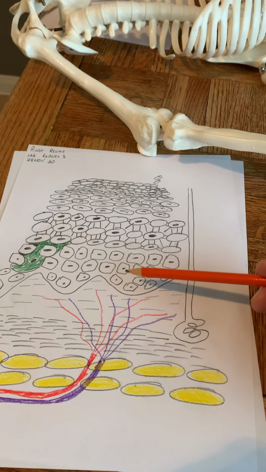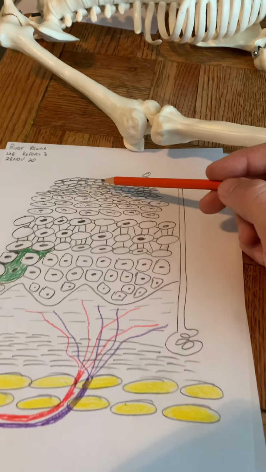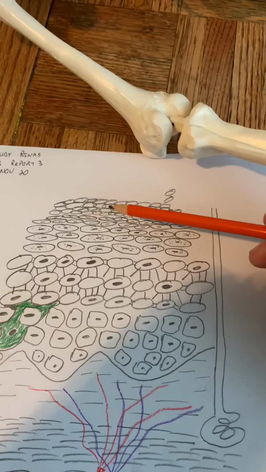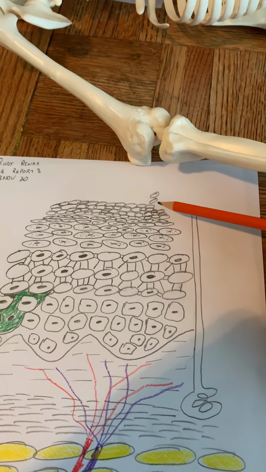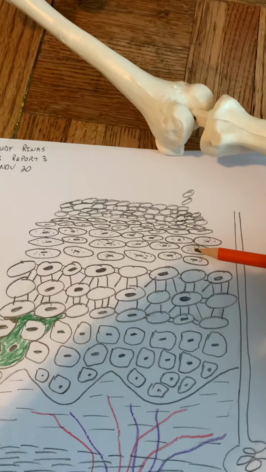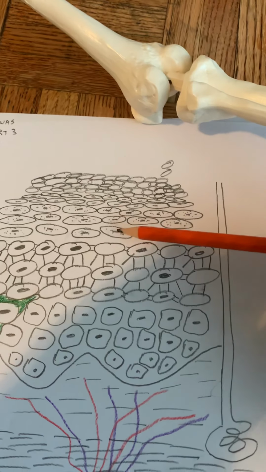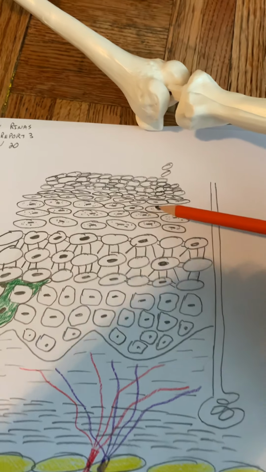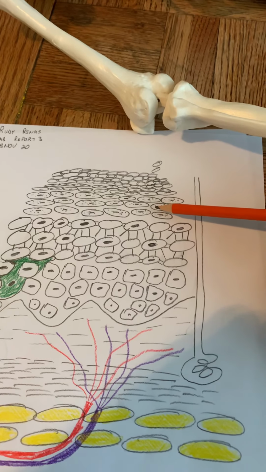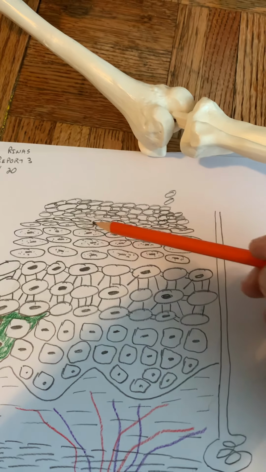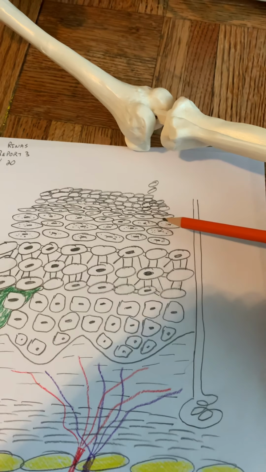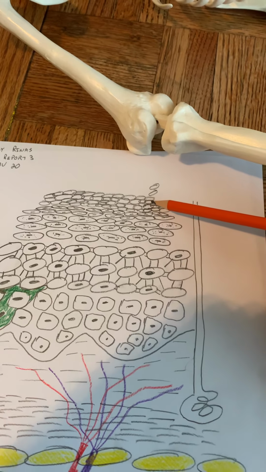The stratum corneum, the uppermost layer of mostly or all dead skin cells, and here's some flaking off. The stratum granulosum is the middle layer, and you can see the granular texture of those. The stratum lucidum is the second layer here, a thin layer in between the granulosum and the corneum.